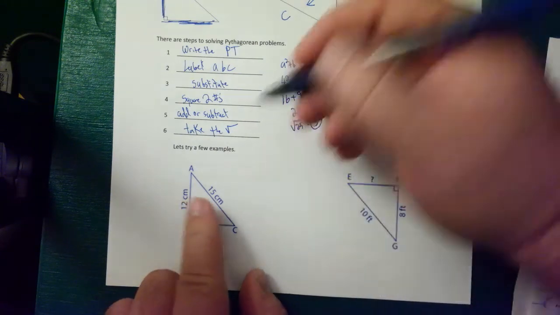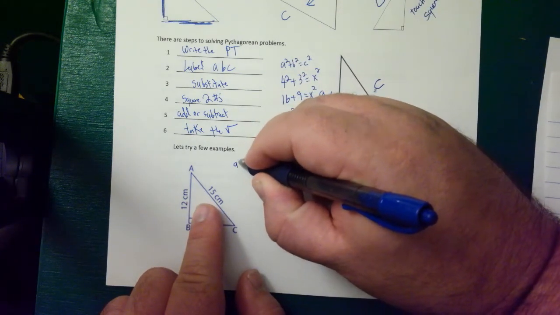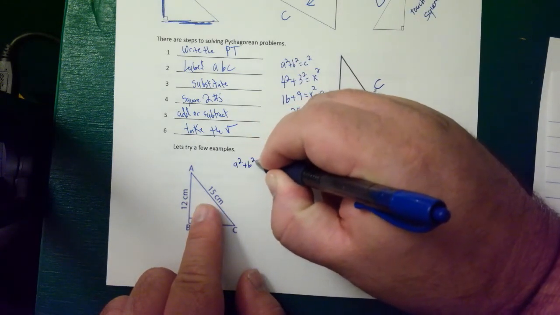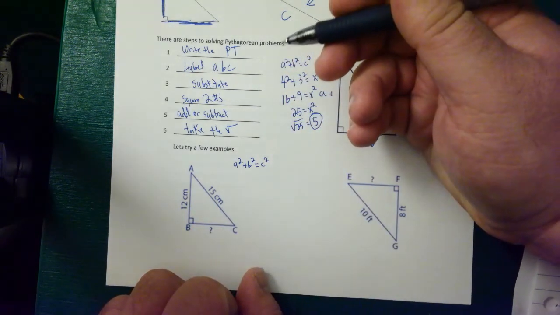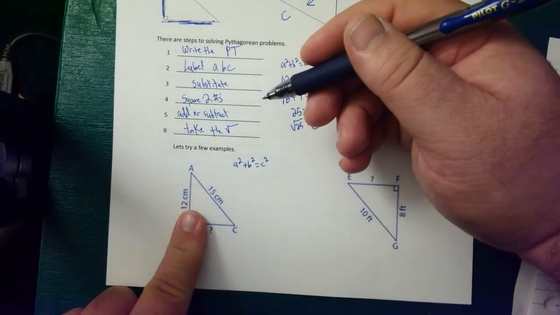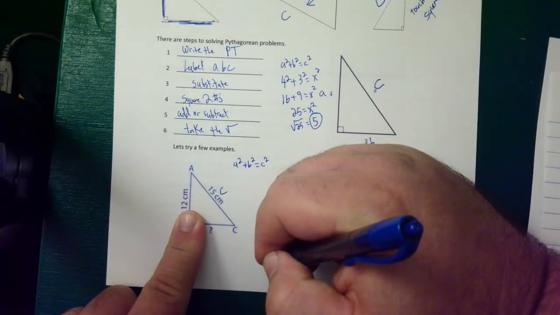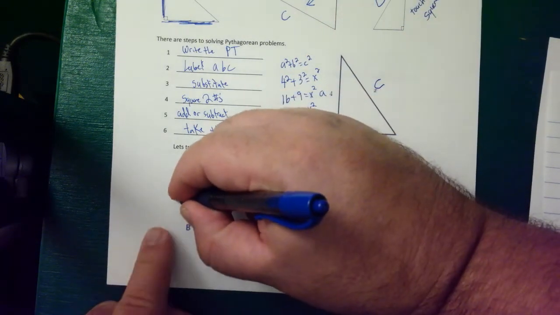So again, the 6 steps. First, you write the Pythagorean theorem. I do it every problem. Hate me if you want. Step 2 is to label A, B, and C. I'm going to cover up that square, and this is C. So this would be A and B.